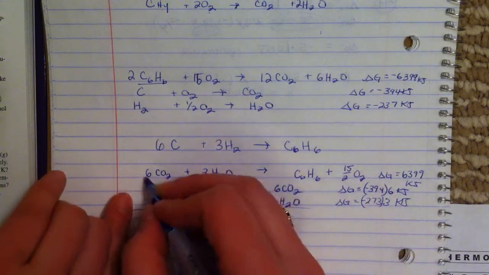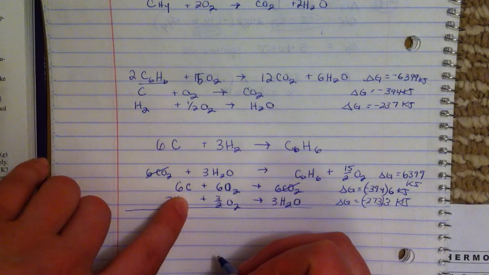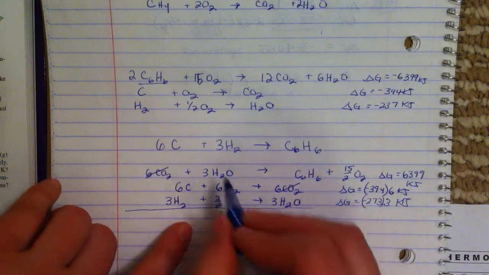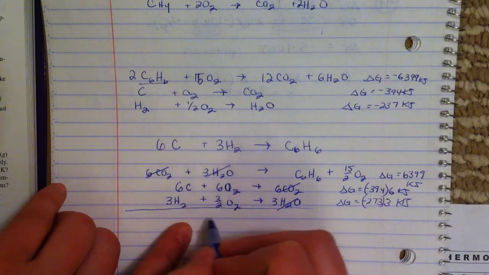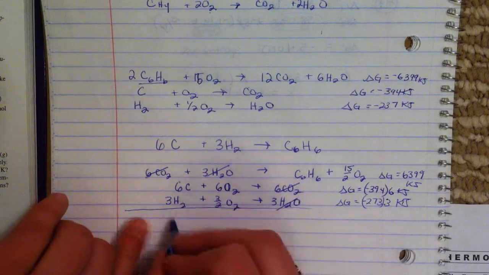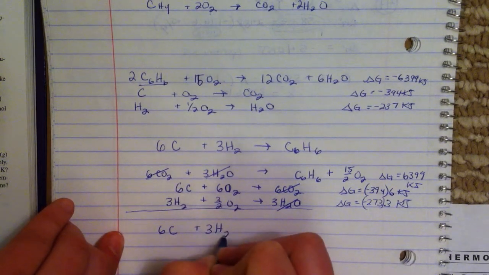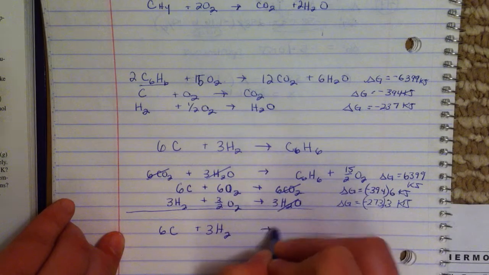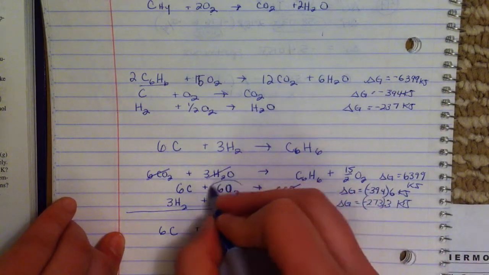6 CO2s cancels with 6 CO2s. We have 6 C's like we wanted. We have 3 H2Os canceling with 3 H2Os. And the last thing, so we have 6 C's plus 3 H2s, just like we wanted, making C6H6, and the only trick is our O2s.